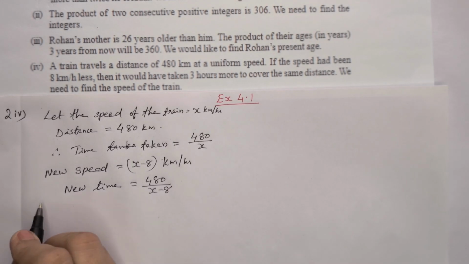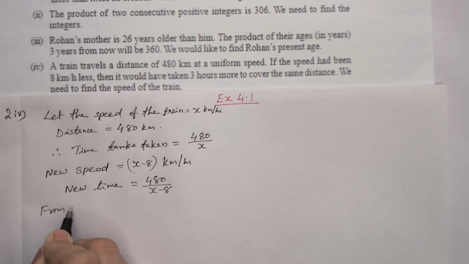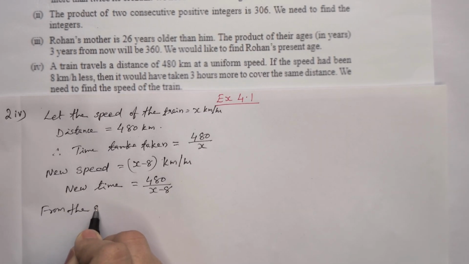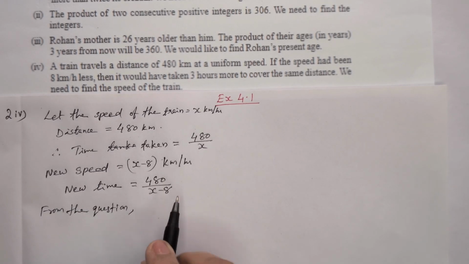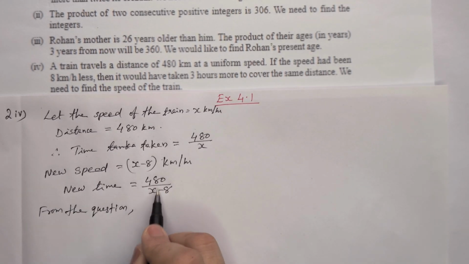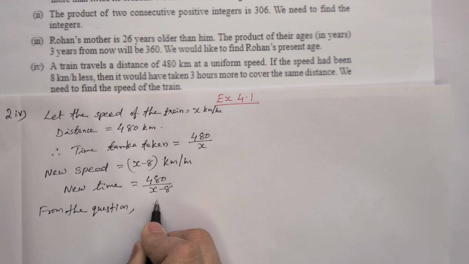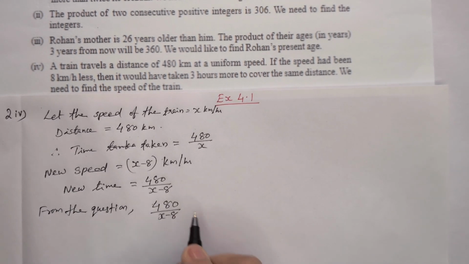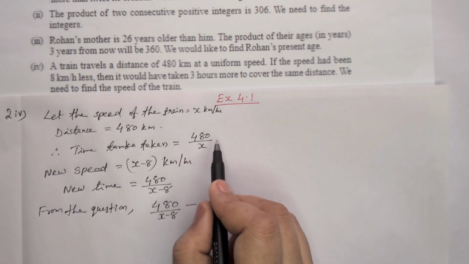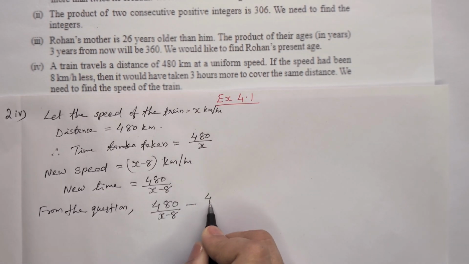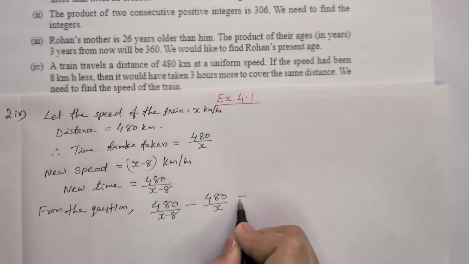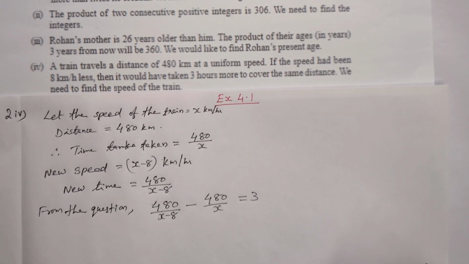So according to the question we can write: first the time with the less speed, 480 by x minus 8, this is the new time, minus the time at the uniform speed, 480 by x, is equal to 3 hours. Now we got the equation.